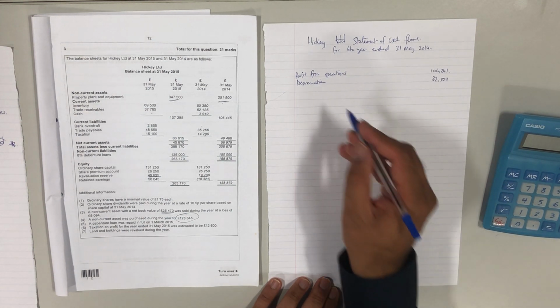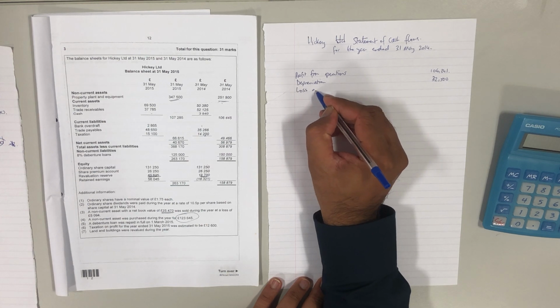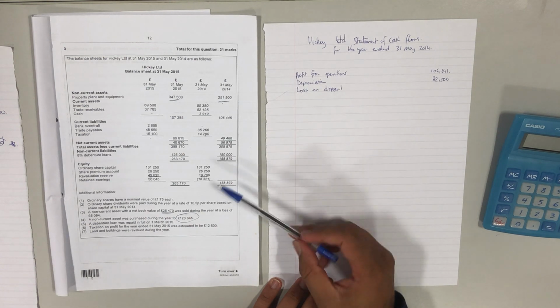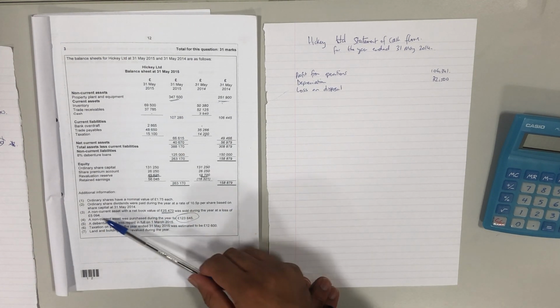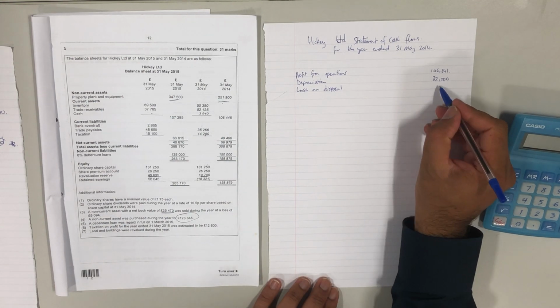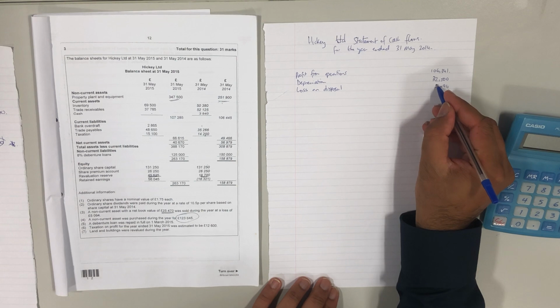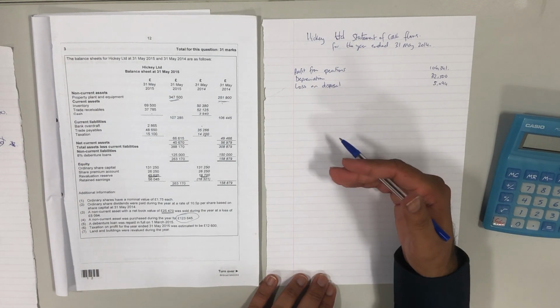Okay, then we're going to do loss on disposal. Now this one, there is no workings for it, but if you have a look, it says here that we made a loss on an asset. Again, it's a non-cash transaction, as in the loss. Money doesn't go out the bank if you lose money, and money doesn't come into the bank if you make a profit.